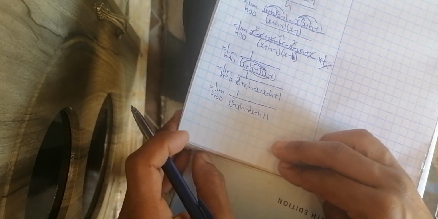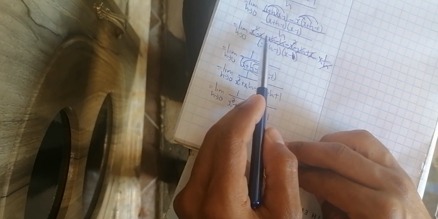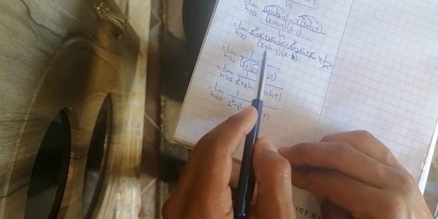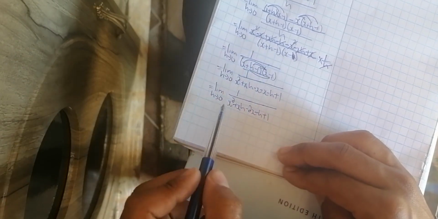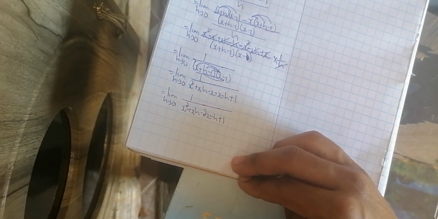Now let's look at something here. Okay, this with this, this with this, this with this, 1 over this. Alright, let's try to look at something here.